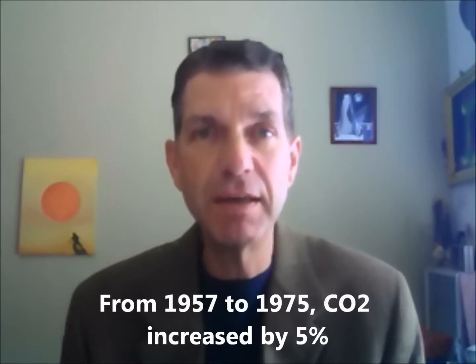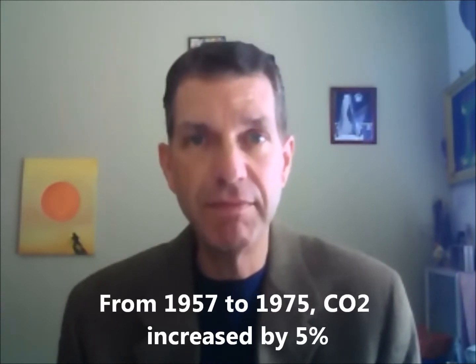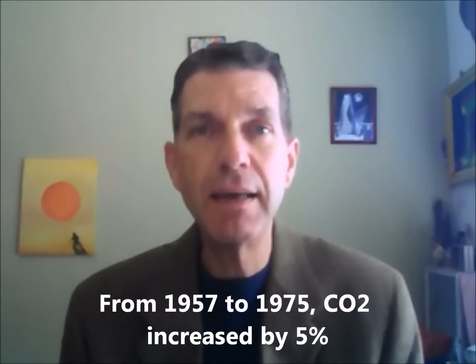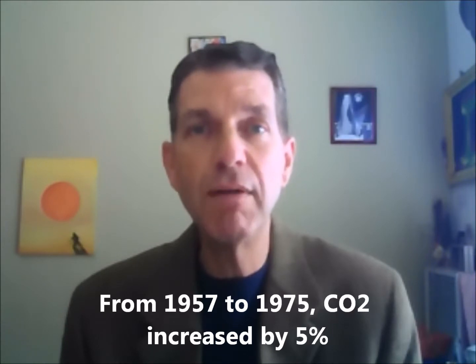Some carbon dioxide is removed by the forests and plants, and some is absorbed into the ocean. But over time, the combustion of fossil fuels has put a measurable amount of carbon dioxide into the atmosphere. Between the years 1957 and 1975, the carbon dioxide of the atmosphere of the planet Earth increased a measurable 5%.